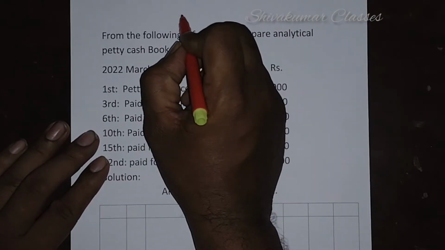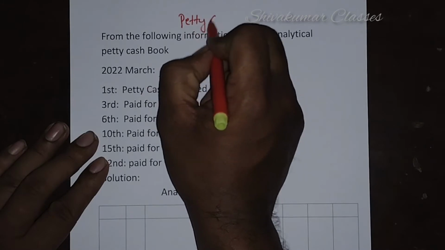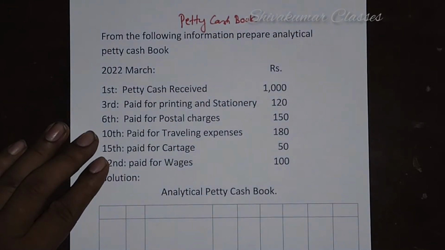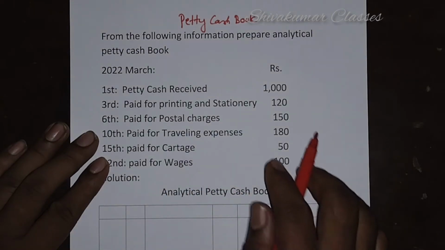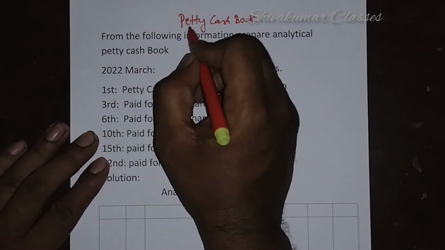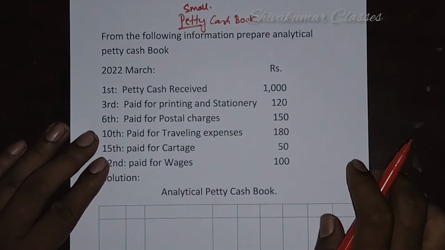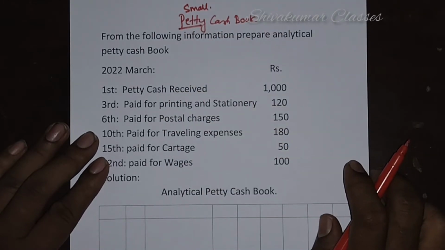This is the problem about analytical petty cash problems. So this chapter is about recording transactions under the petty cash book. Petty means small cash book. In an organization, some small expenses will appear that will not be recorded in the main cash book; they will be recorded in the small cash book, that is the petty cash book.